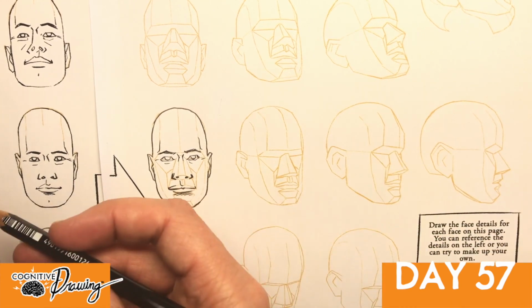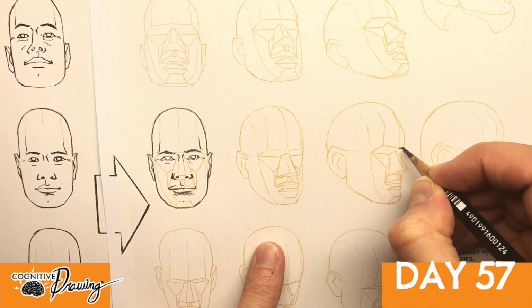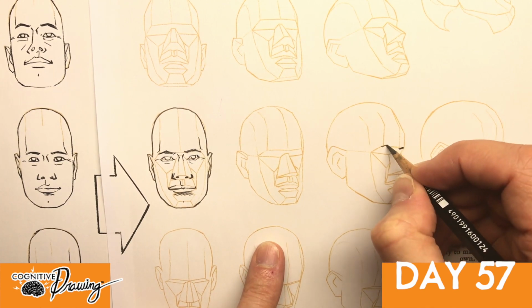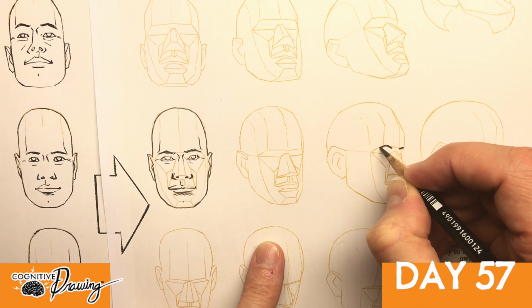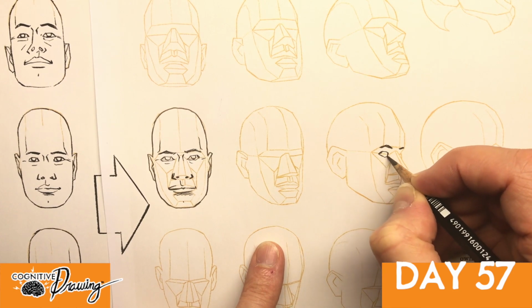We're looking way across the page at the mirror image of this, so we're just going to do our best to try to do a mirror image of that drawing, okay?